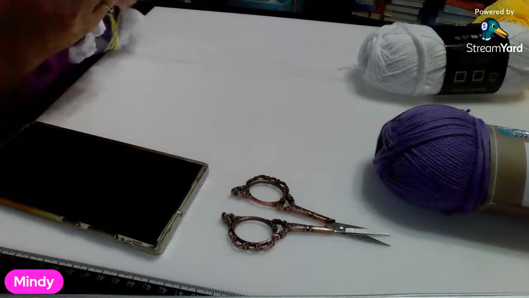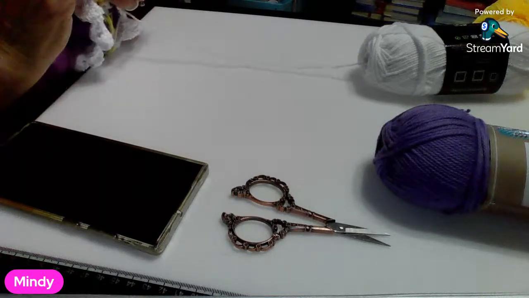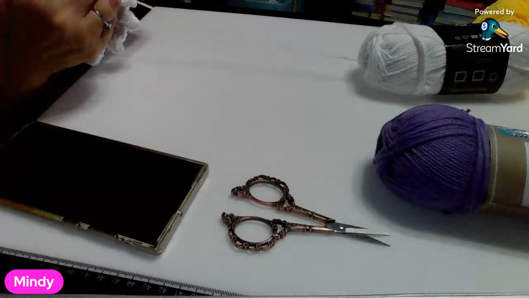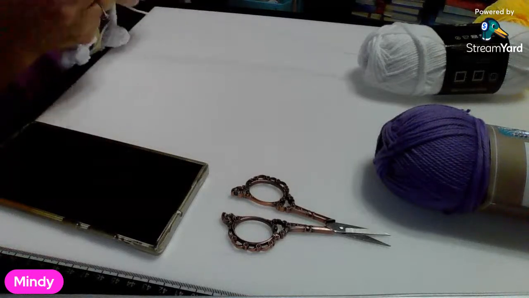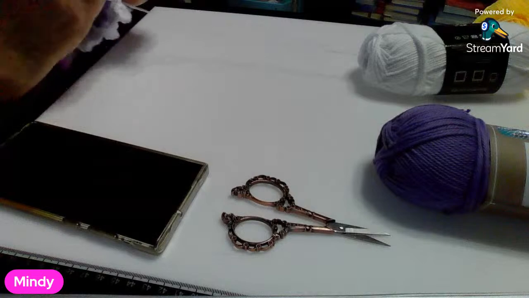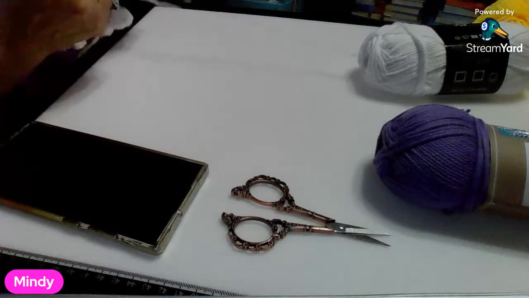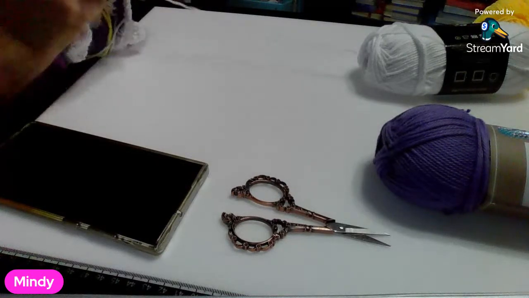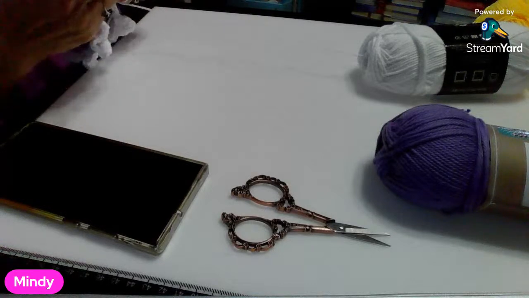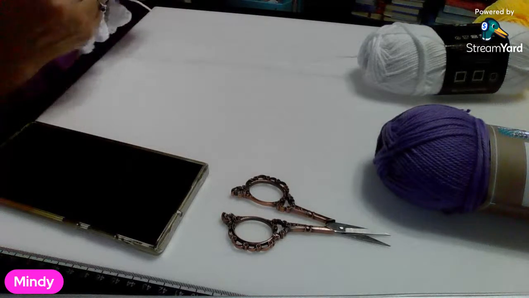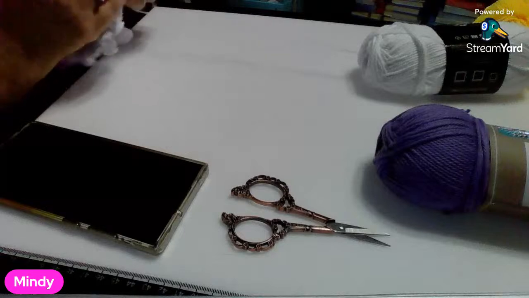And I am so loving crocheting again. I find myself wanting to crochet more than diamond paint. Now, don't get me wrong, I'm still diamond painting, but I'd rather crochet sometimes than diamond paint. It's weird, I know.